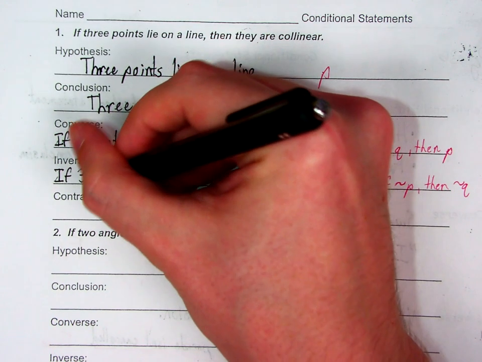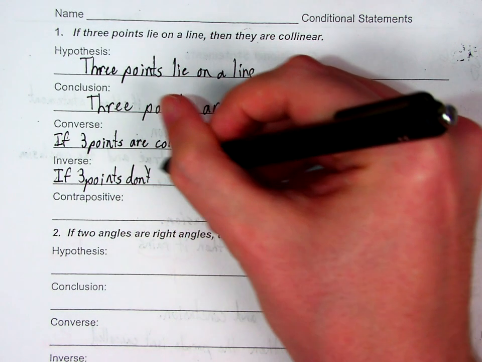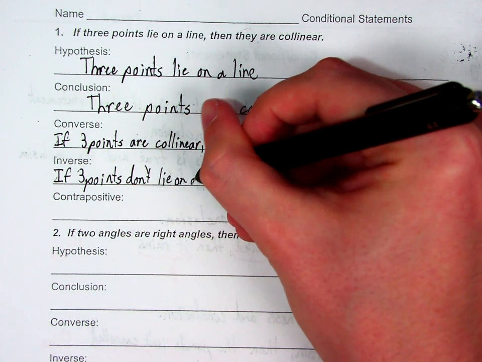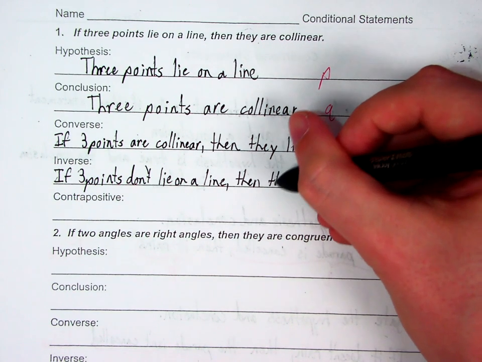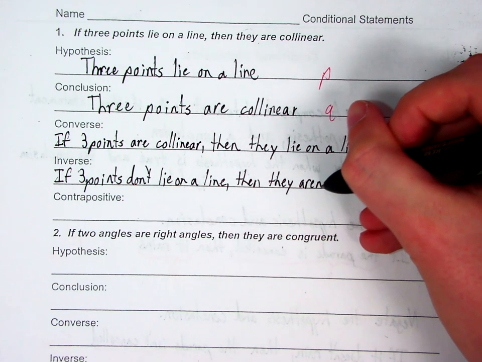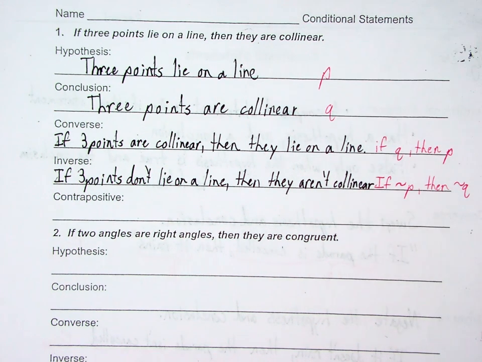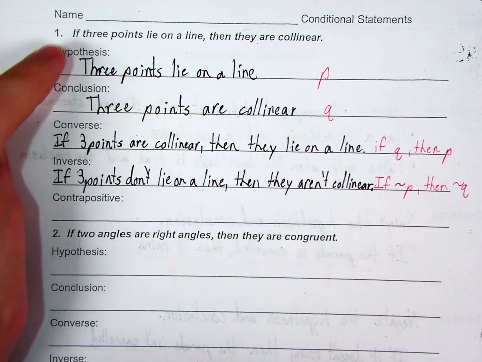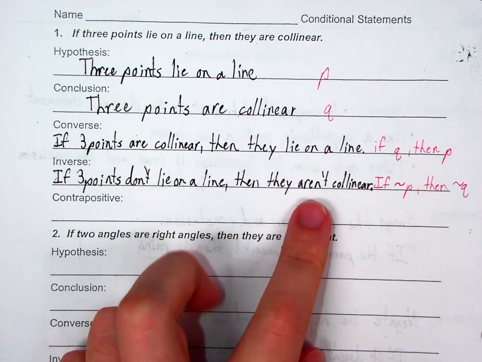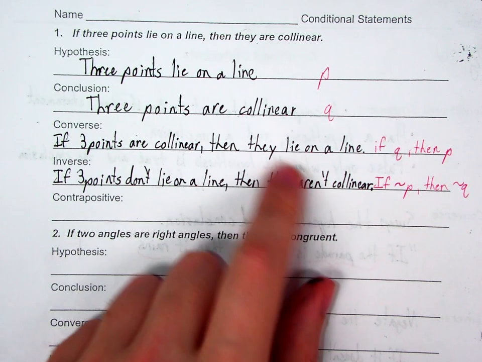If 3 points don't lie on a line, then they aren't collinear. It's the same statement as our hypothesis and conclusion. We were just putting the word not in the original spot. So they are became they aren't. 3 points do lie on a line became they don't lie on a line.